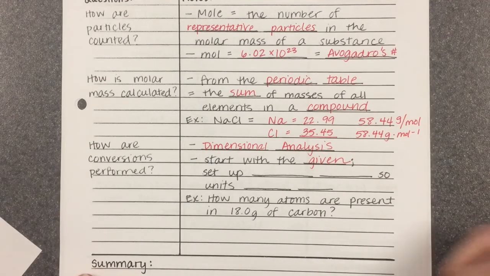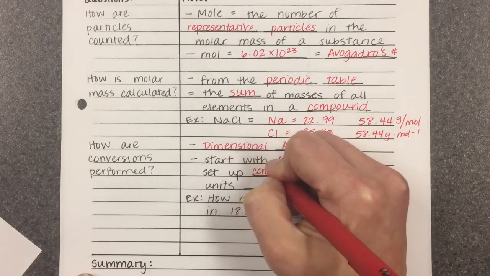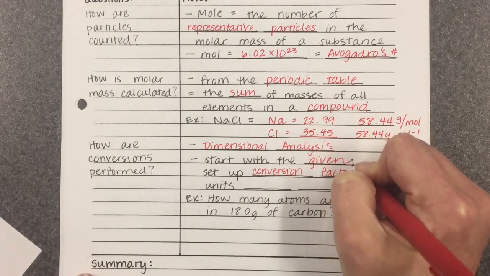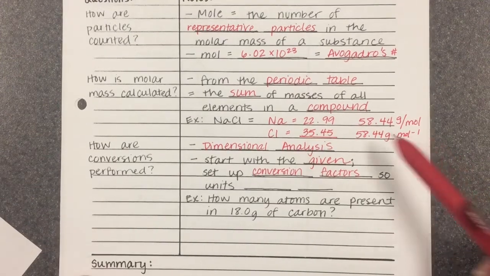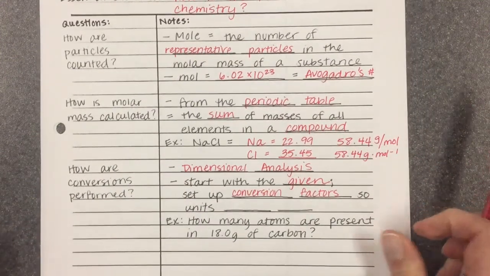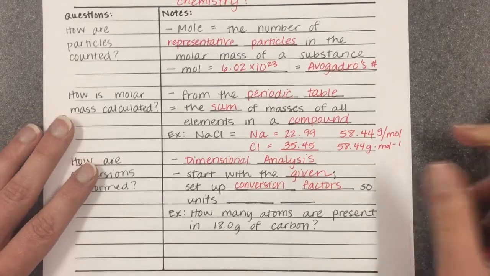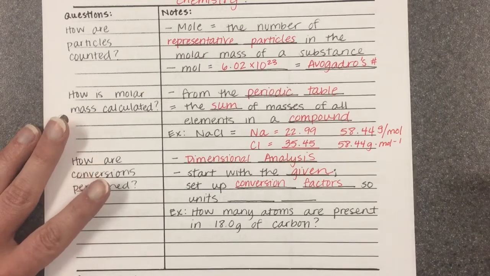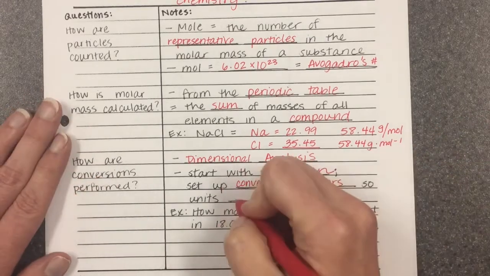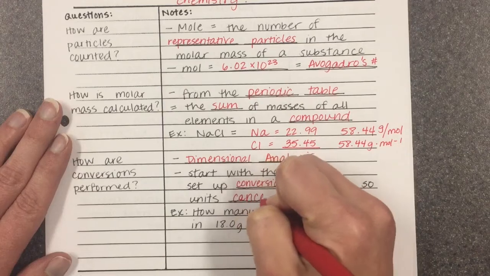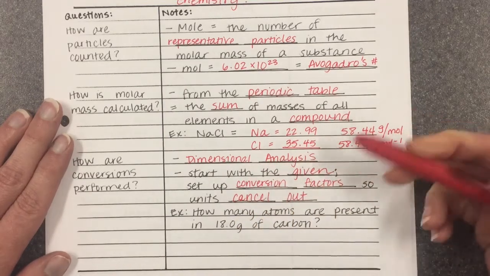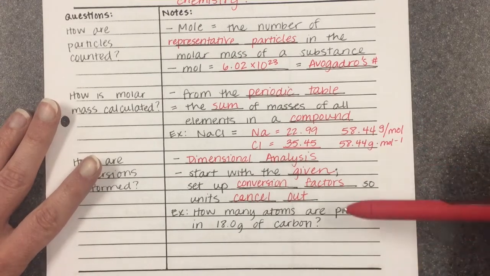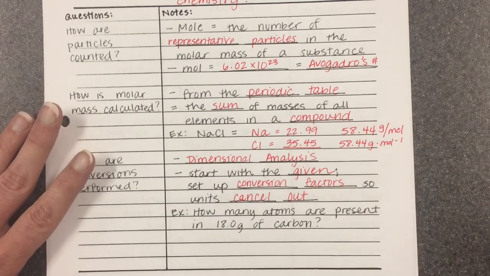And then you set up those conversion factors, like 1 mole equals 58.44 grams. That could be a conversion factor. Or 1 mole equals 6.02 times 10 to the 23rd particles. That would be another conversion factor. You set those up so that the units cancel each other out. When I have the same unit on the top and bottom of a proportion, they cancel out, just like if I have the same number, top and bottom of a proportion, they cancel out.